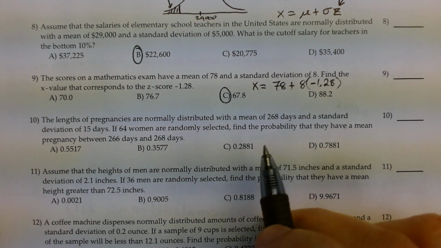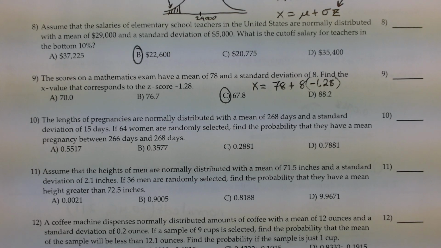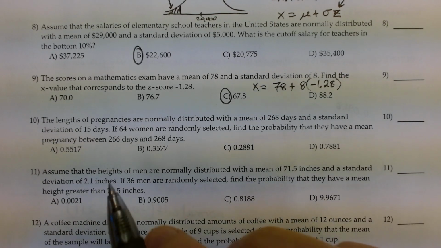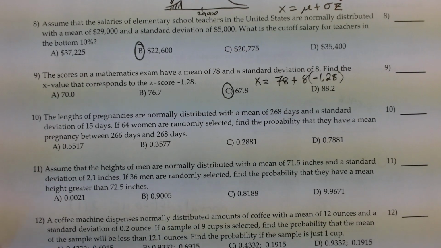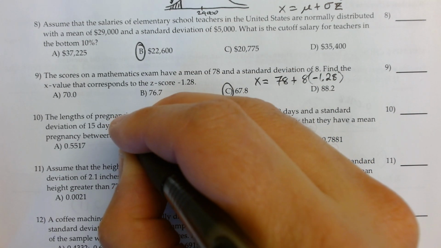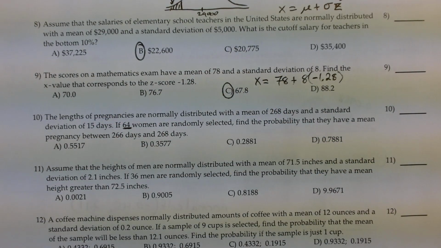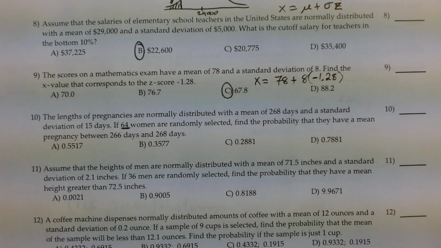Okay, next, this starts into 5.4, the last section, because we're told a mean and standard deviation for length of pregnancies. But now instead of having an individual that we're selecting, we're looking at a group that's being selected, or a sample of women, and looking at the probability that their mean pregnancy is in a certain range.